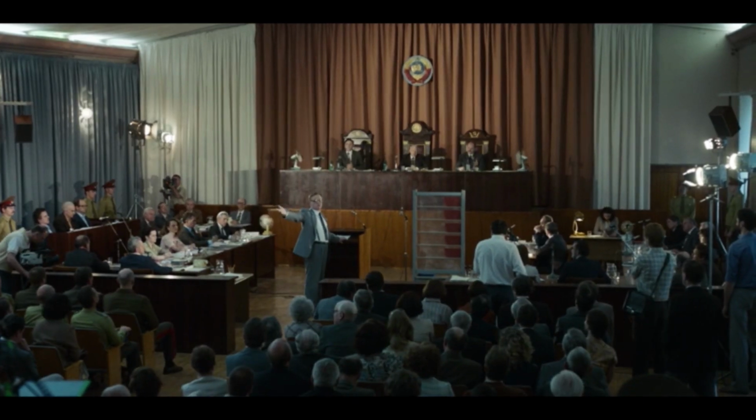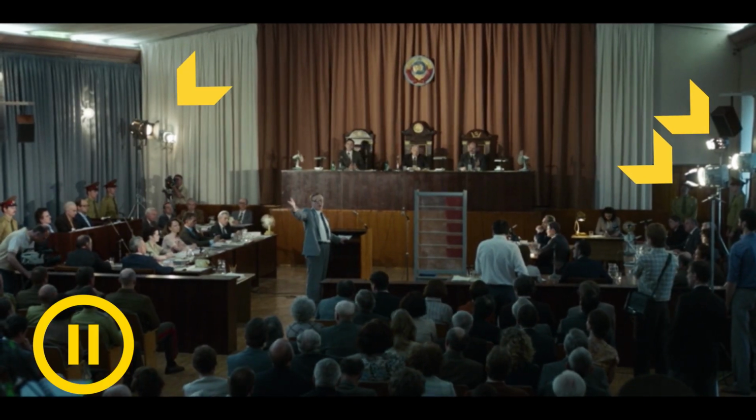So the props that you see, or the lights in shot, they're actually lights from the 80s or maybe 70s. Those are real spotlights that they would have had at these kinds of court cases, exactly. And of course, we had our own Fresnel lights, our own units next to them.